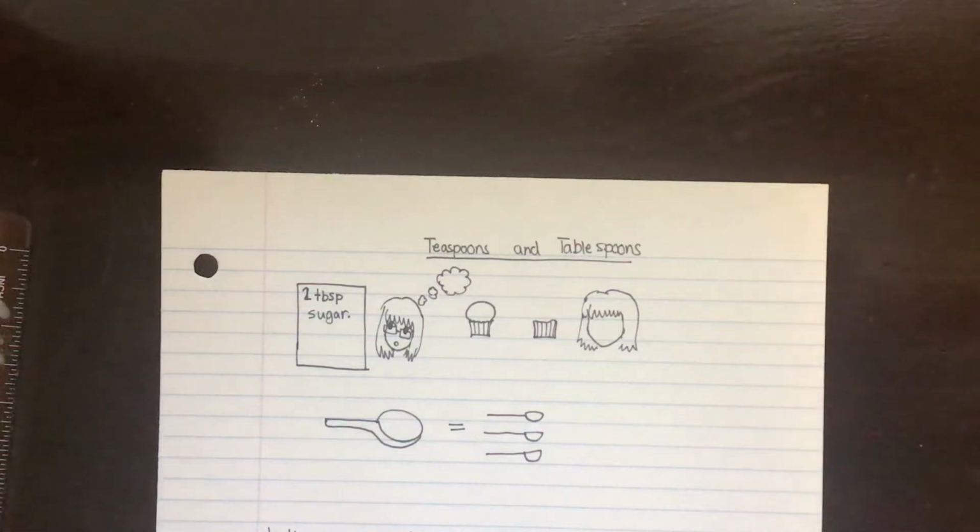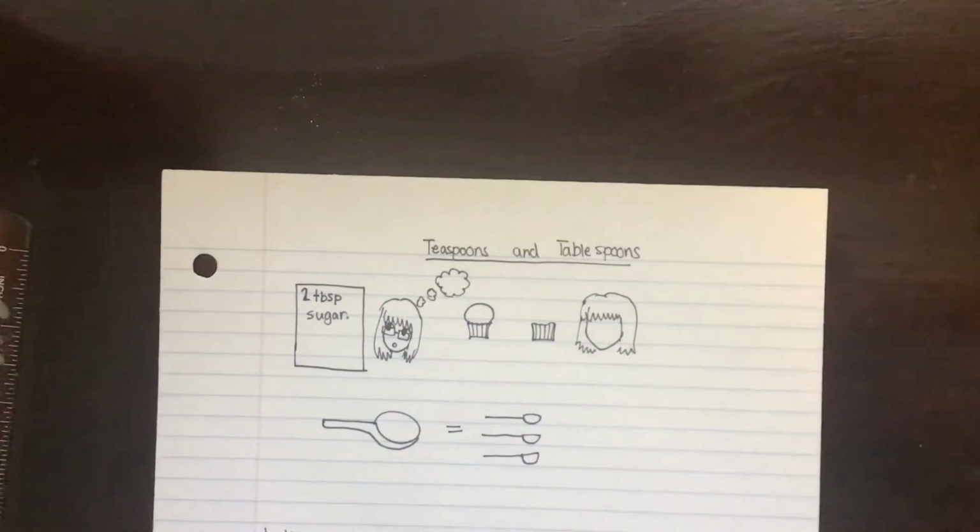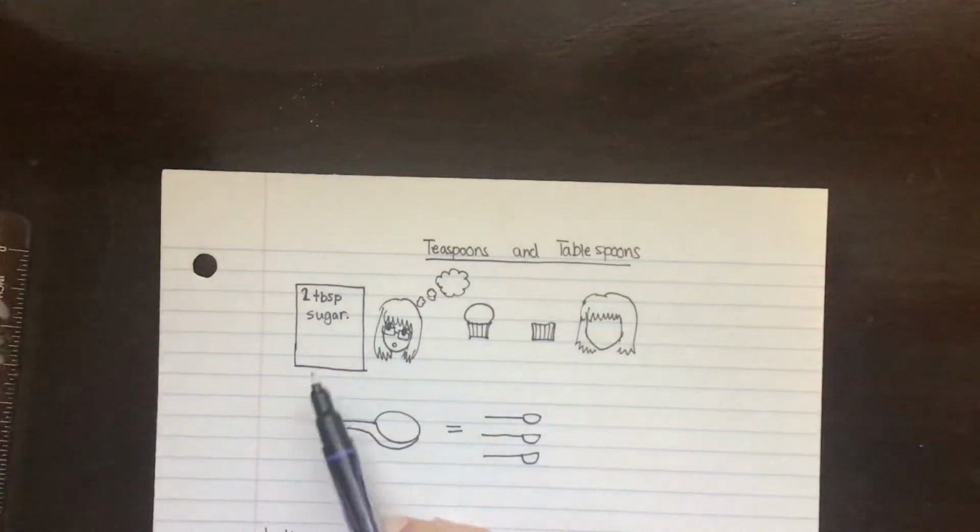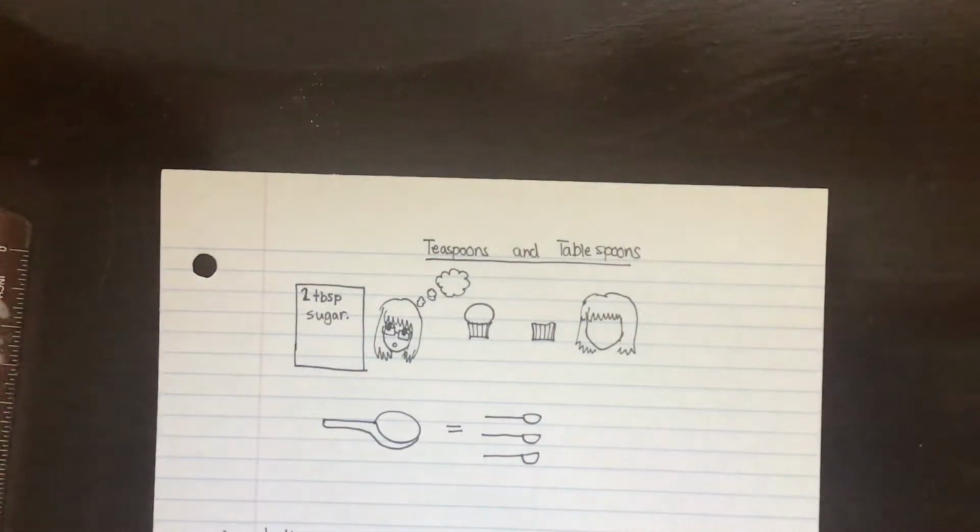Good morning, grade fours. For today's story on teaspoons and tablespoons, I actually have a little story for you guys first. This is a story about Miss Freeman. Now, Miss Freeman has been doing a lot of baking during quarantine, and you know what? I think I'm pretty good at it by now, but when Miss Freeman was young, she was not so great a baker.